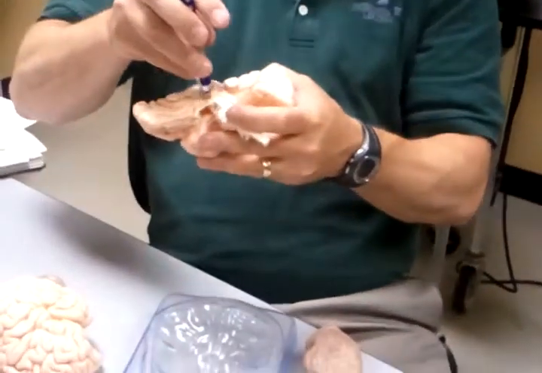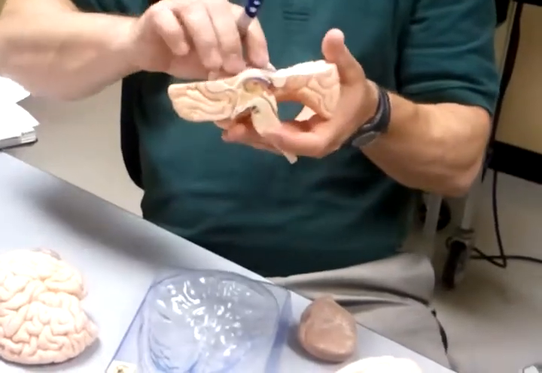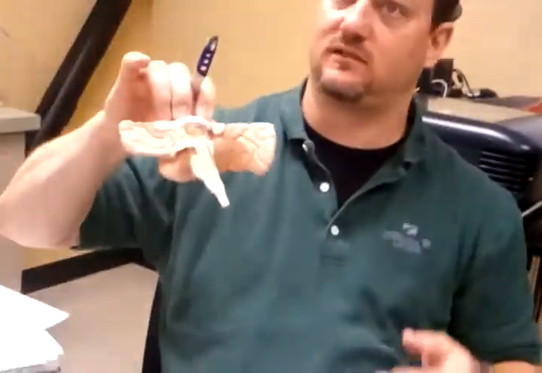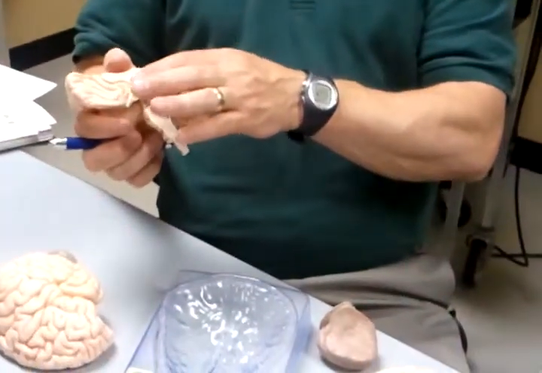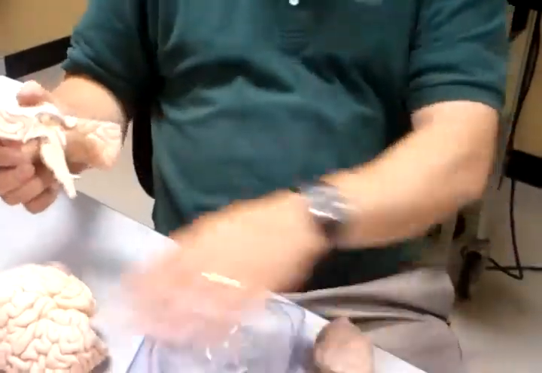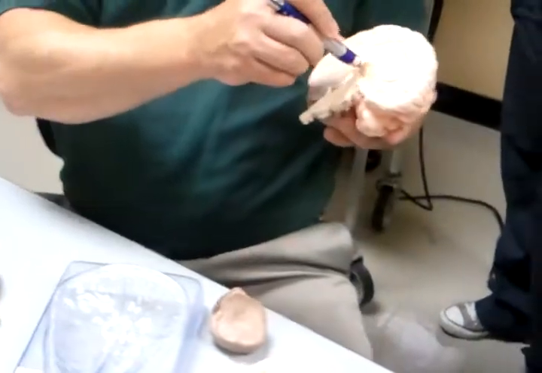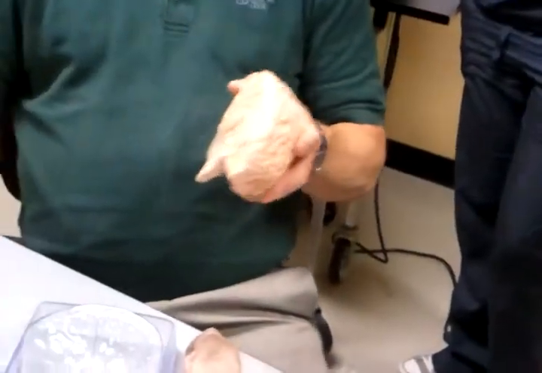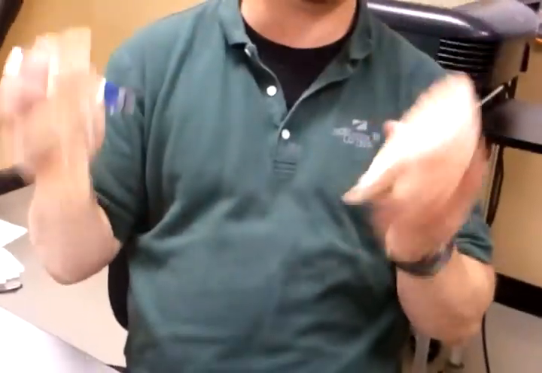And this is the thalamus. The thalamus isn't a little tiny thing. The thalamus is a big, huge thing. The lateral wall of this thalamus makes up the lateral wall of the third ventricle. The lateral wall of the left thalamus makes up the wall of the third ventricle on this side. So that little tiny space there is the third ventricle.